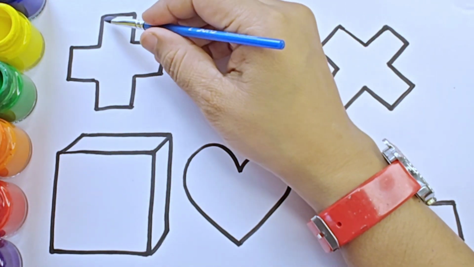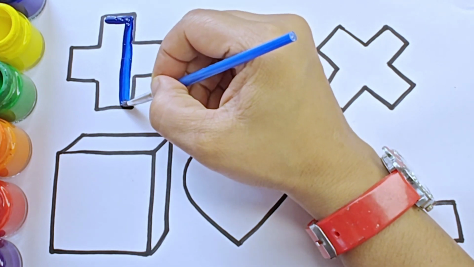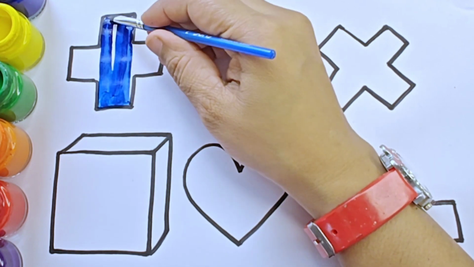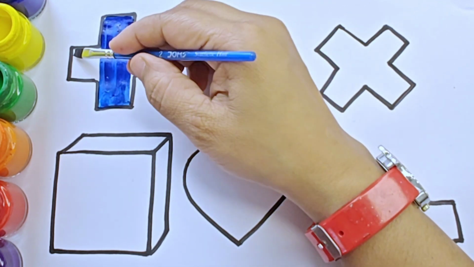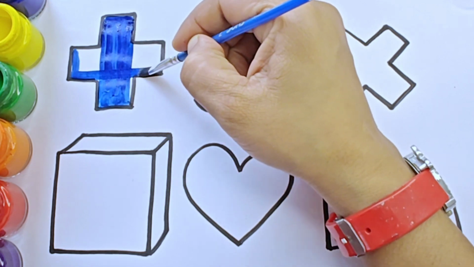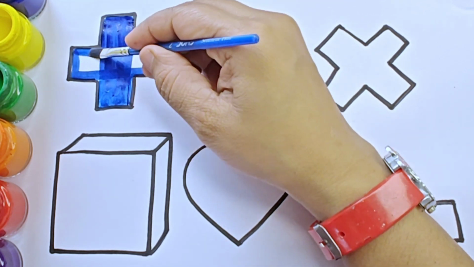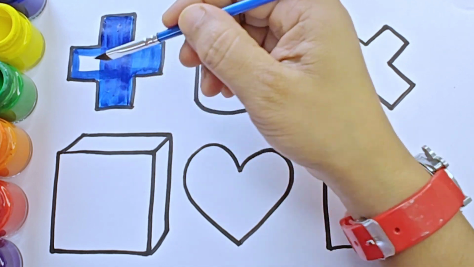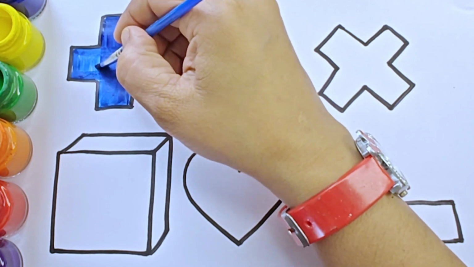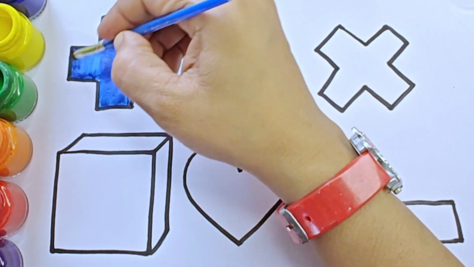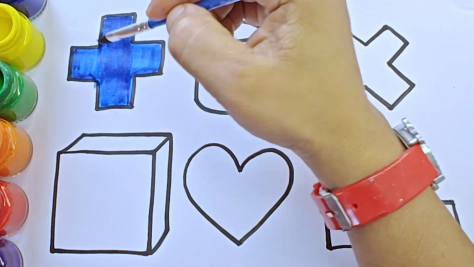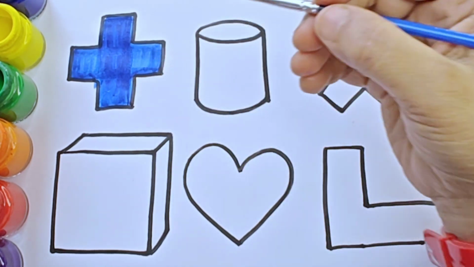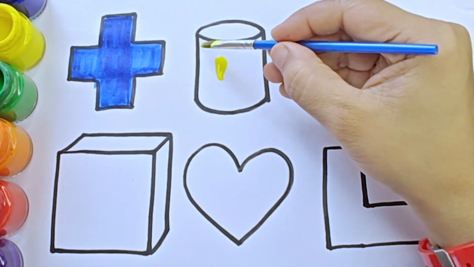This is blue color. It is cross. It is a symbol. It is addition symbol. It is yellow color.